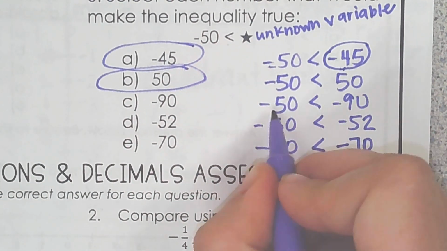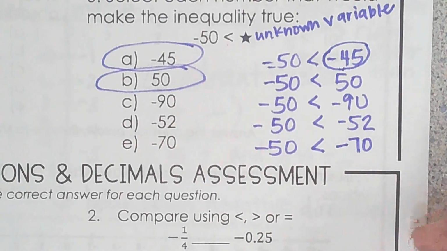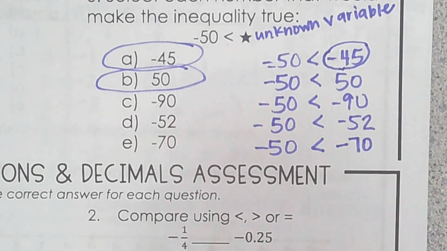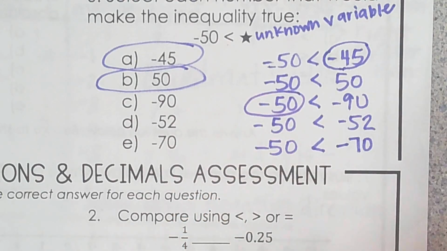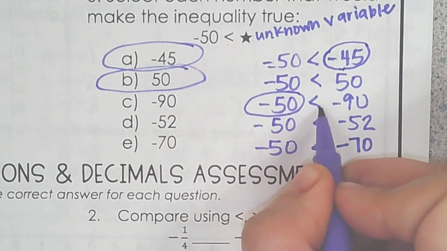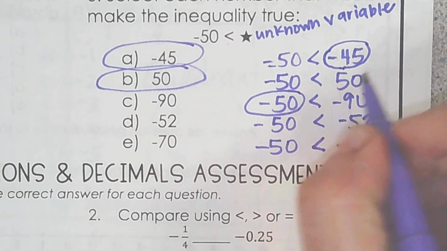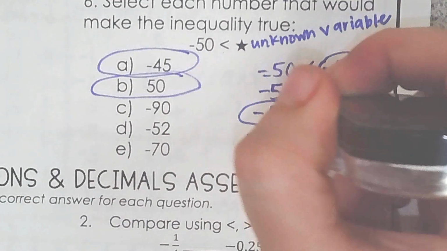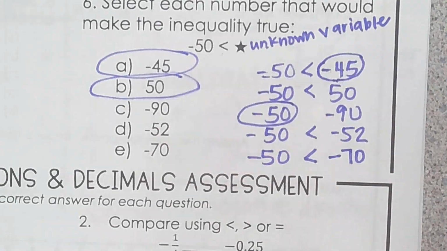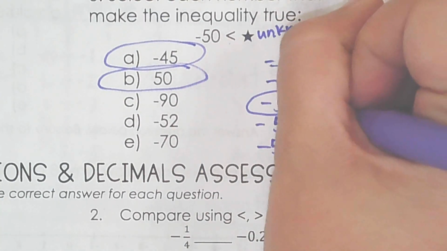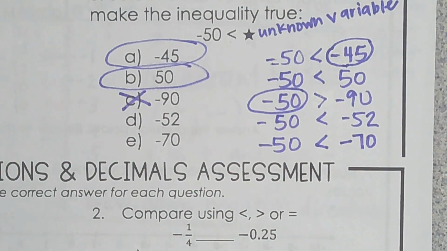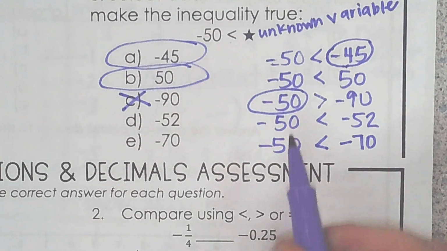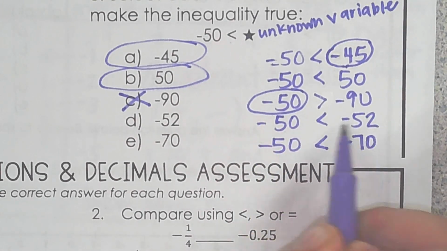Both of them are negative: negative 50 and negative 90. Which one is closer to 0? So negative 50 is not less than negative 90. Negative 50 is greater. So guess what I'm going to put on C? An X.